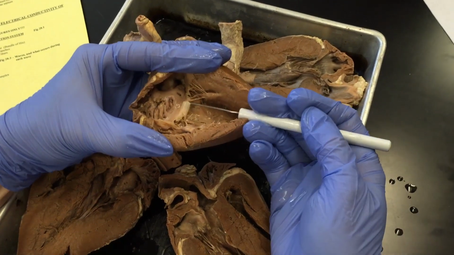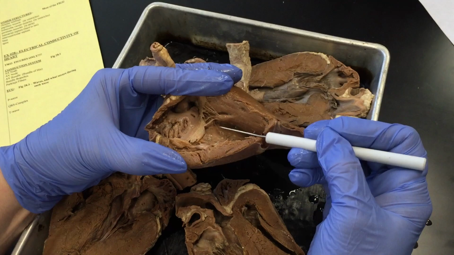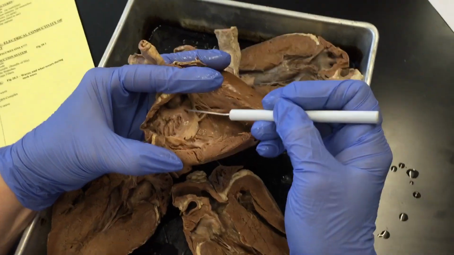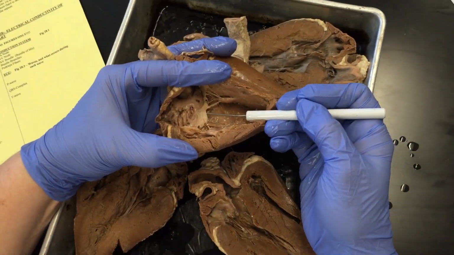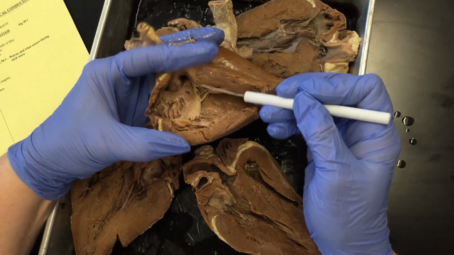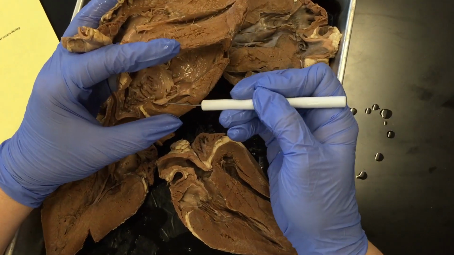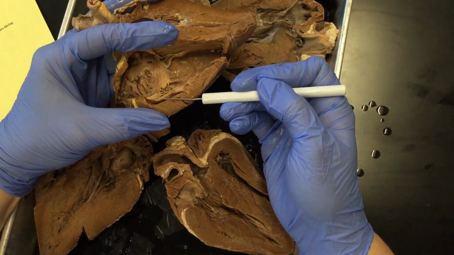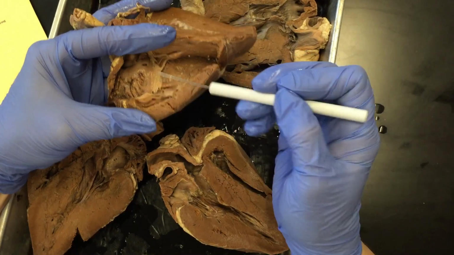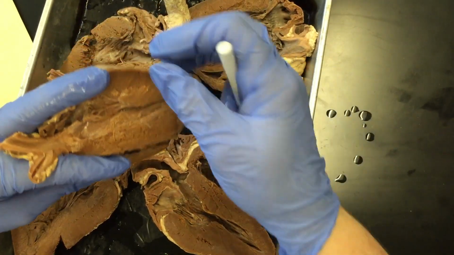This is my right atrioventricular valve, or my right AV valve. Structurally, it's known as the tricuspid valve because the tricuspid has three flaps on it. One, two, and I can actually see the three flaps on this particular valve. Most of the time we can't. So it is the right AV valve, or the tricuspid valve.